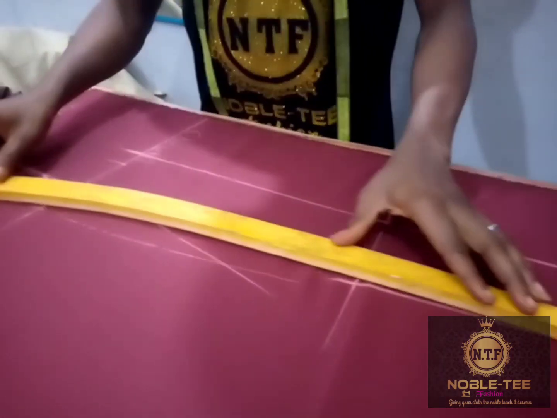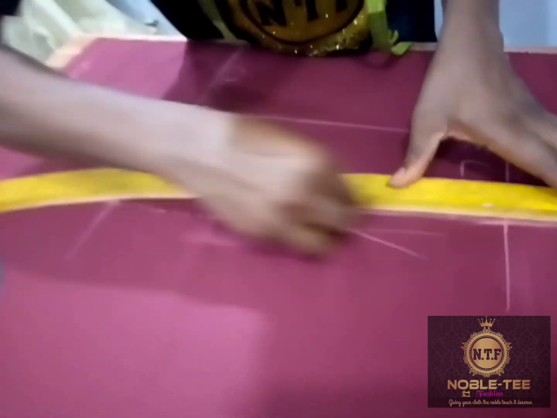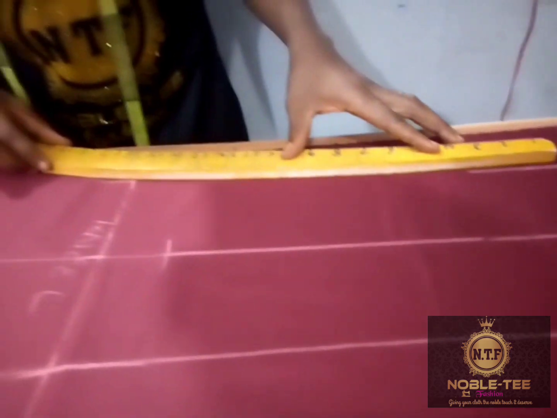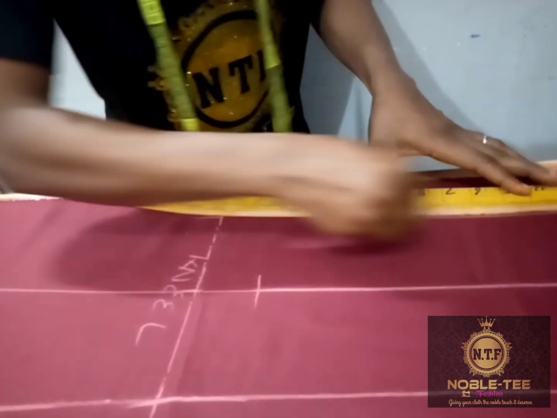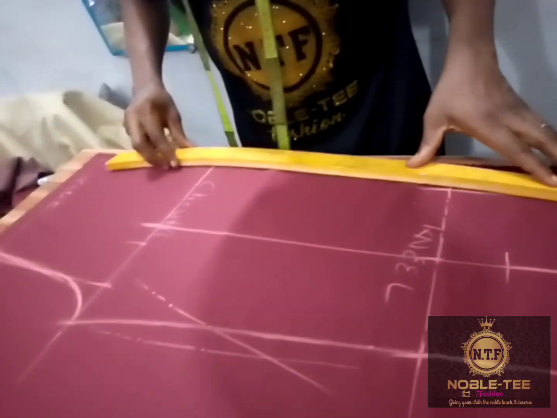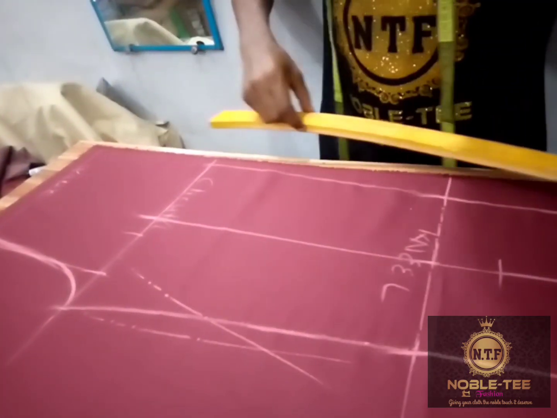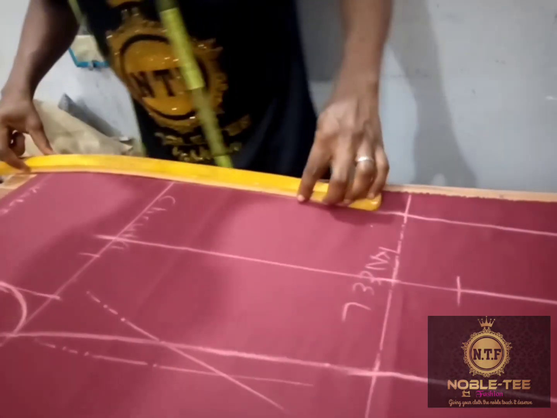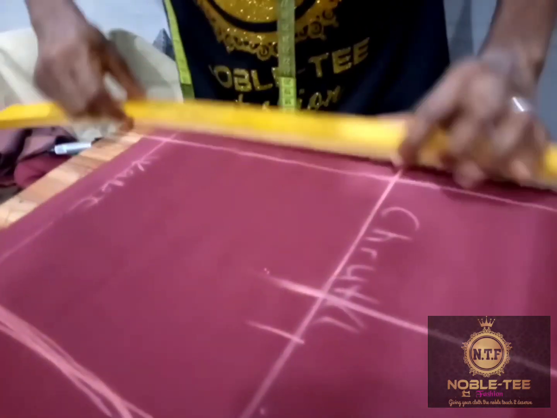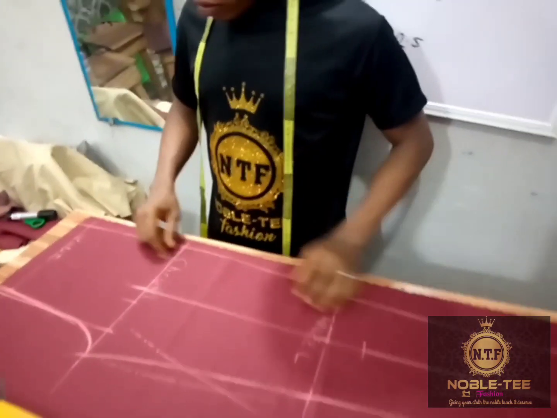With this, I'm very sure you have a perfect pant. So that is it. So connect this side as well. But if you can use a free hand, you can as well do that. You can also use free hand, but I'm considering those that don't have a previous idea on how to do the cutting. So now that is it. That is how to cut our pants.